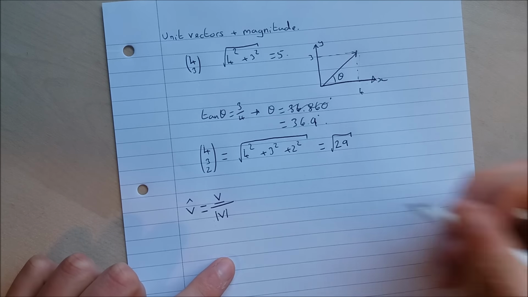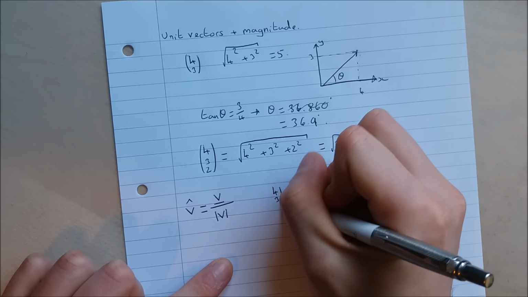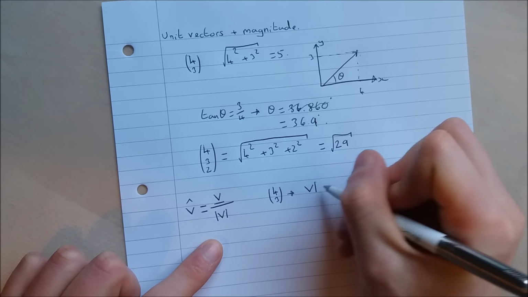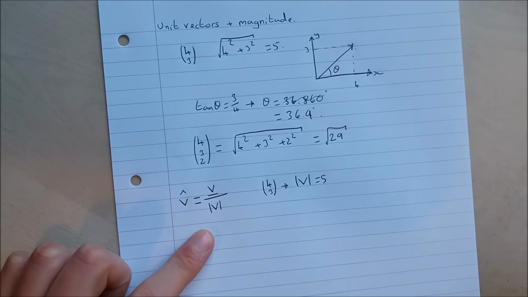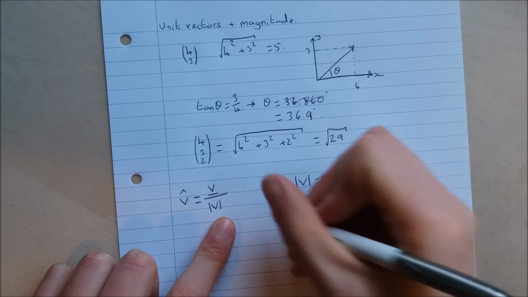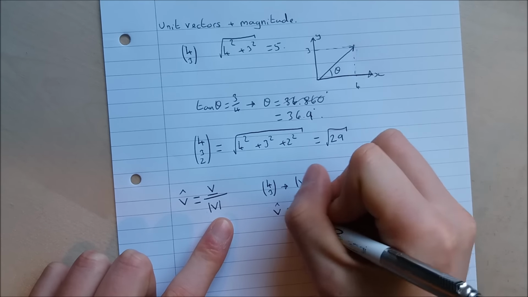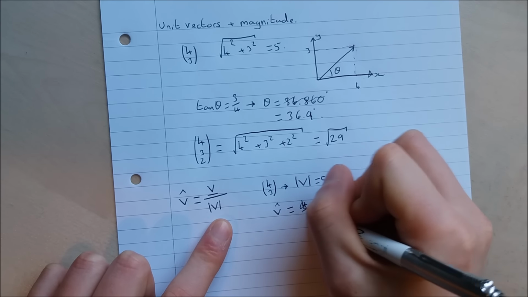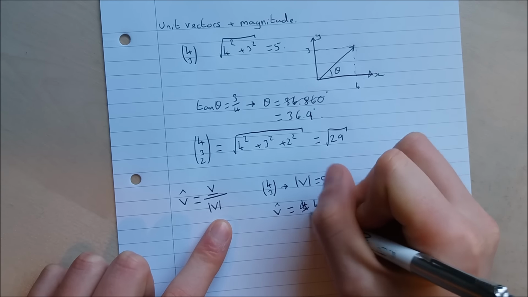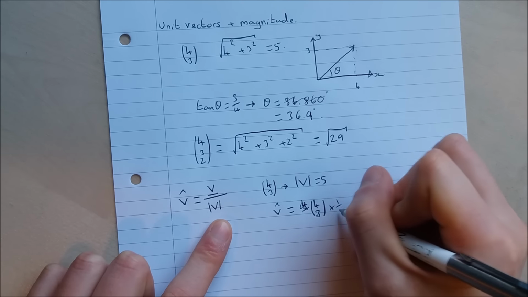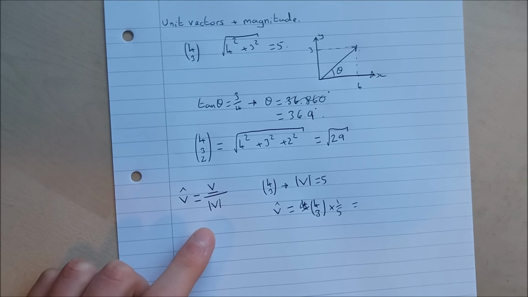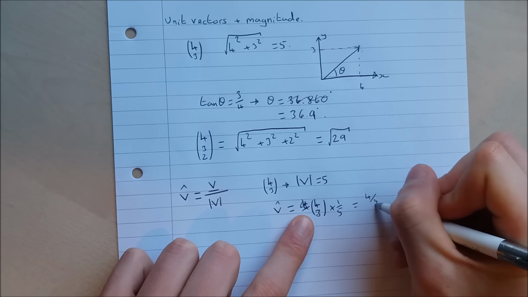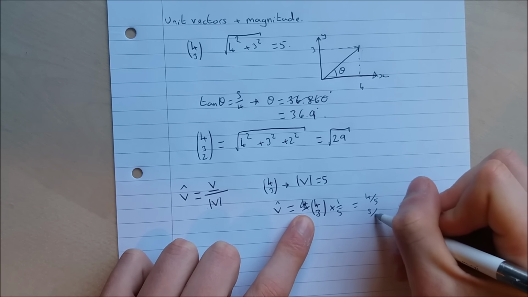So if you take an example of 4, 3 again, we know the magnitude is 5, so you have this, and that's going to give v hat equals 4, 3 multiplied by 1 over 5, and if you want you can multiply it out, so you're going to have 4/5 and then 3/5.